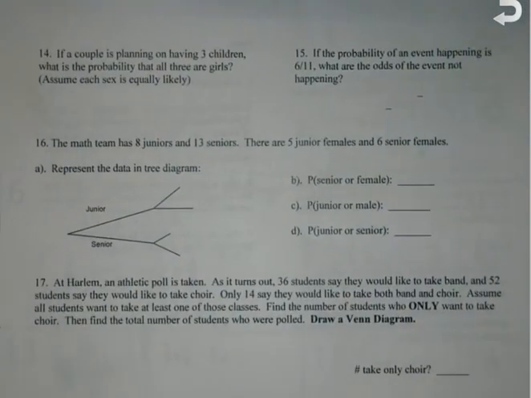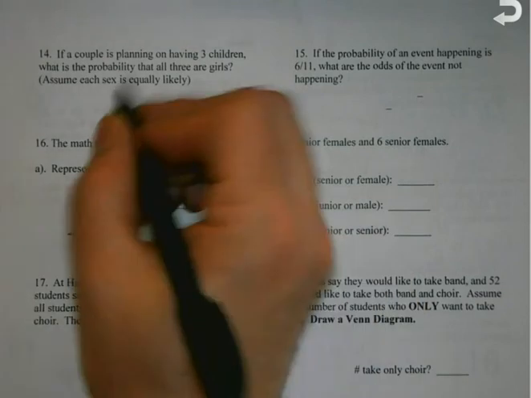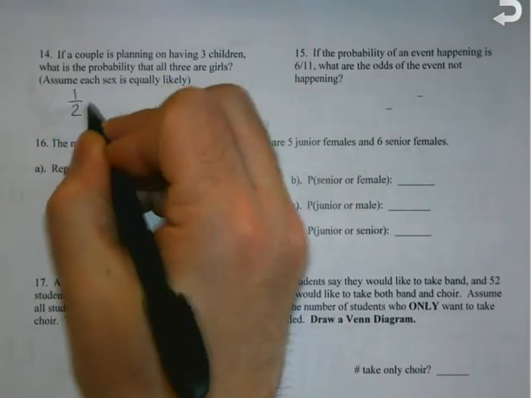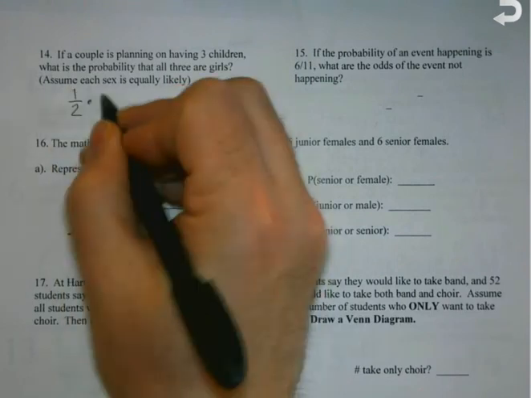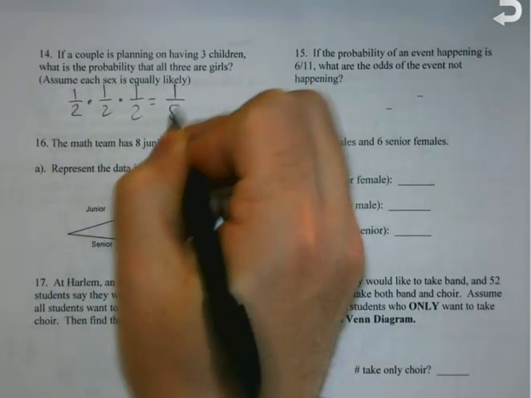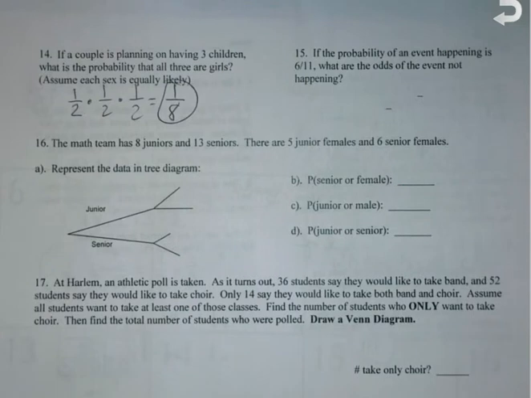14. Couples plan on having 3 children. What's the probability that all 3 are girls? Oh dear. So let's see. Each time, the probability is 1 out of 2, boy or girl. So no, you do not have to draw a chart. You can just write it out through a probability of each.